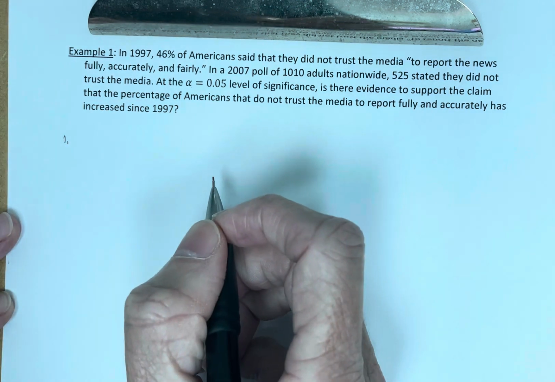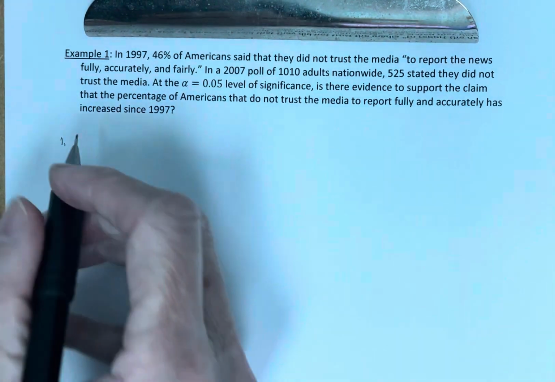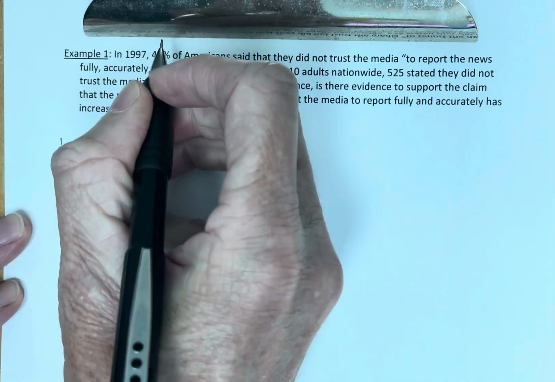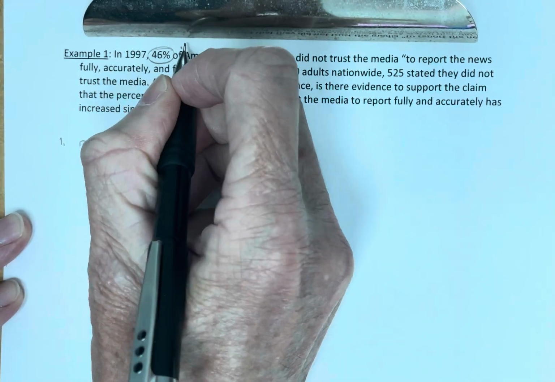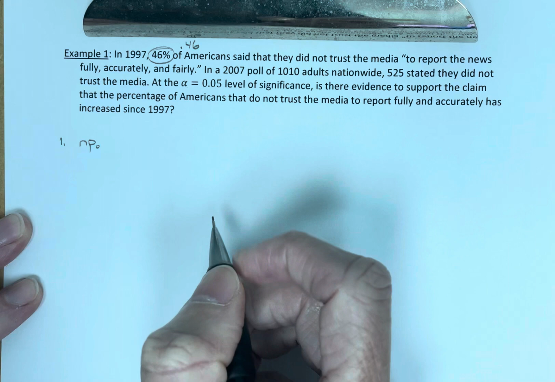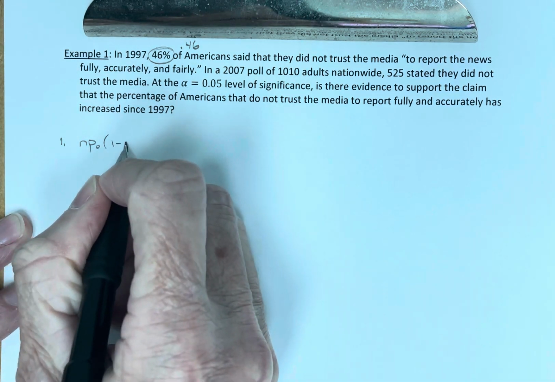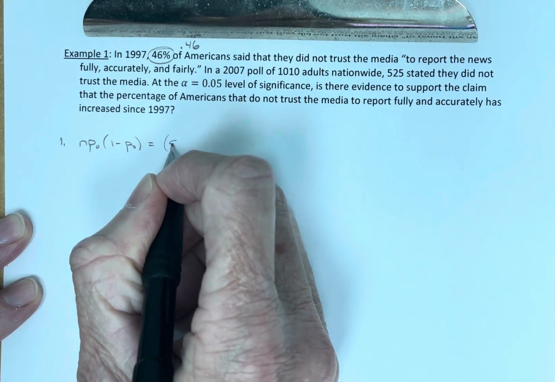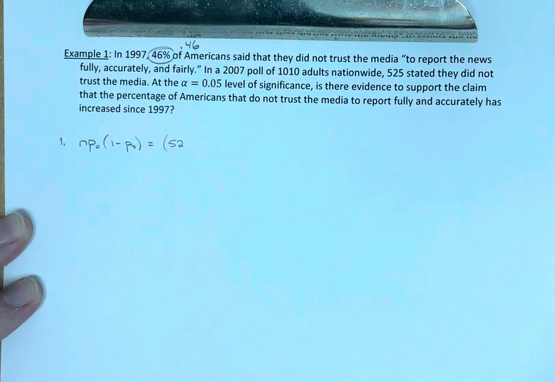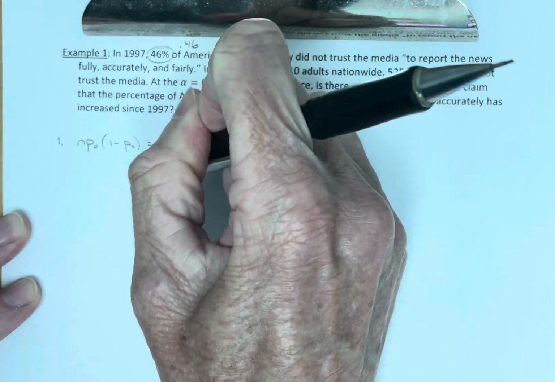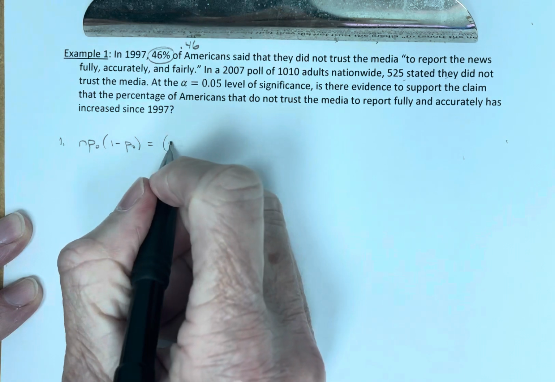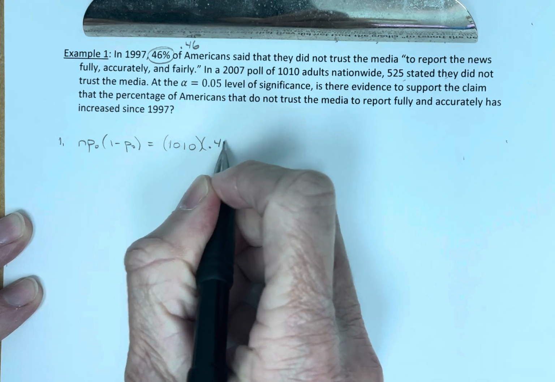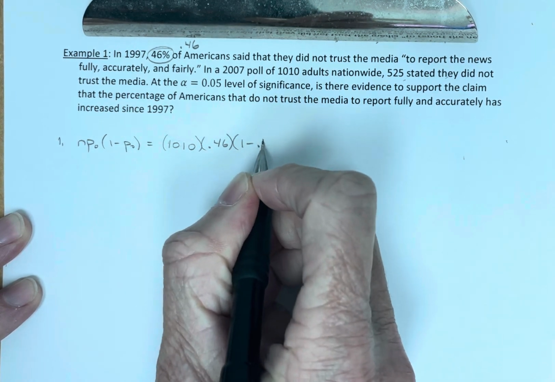Okay, number one, we're going to check our conditions. Well, our first condition, n times p sub 0, which is 0.46, times 1 minus p sub 0. Our sample size is not 525, our sample size is 1,010, times 0.46 times 1 minus 0.46.